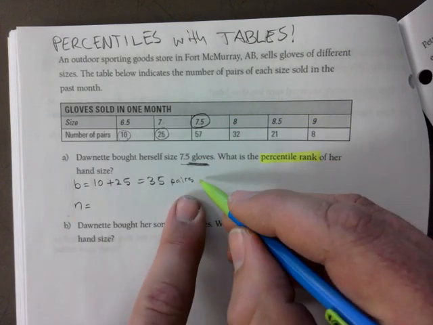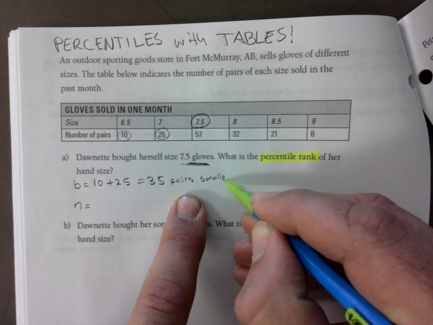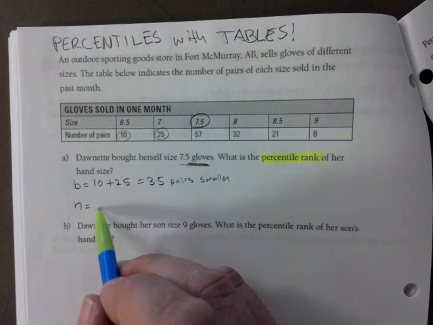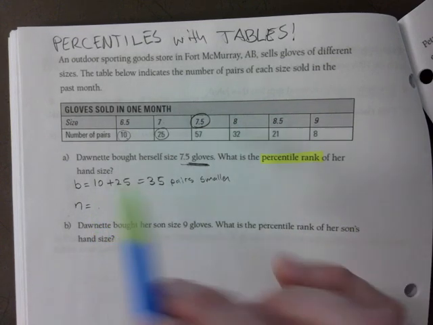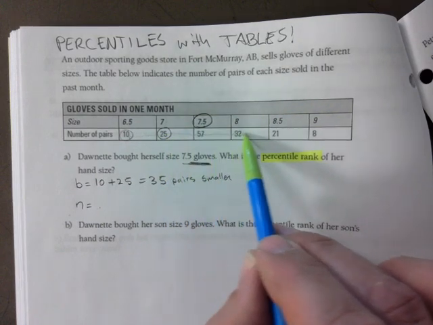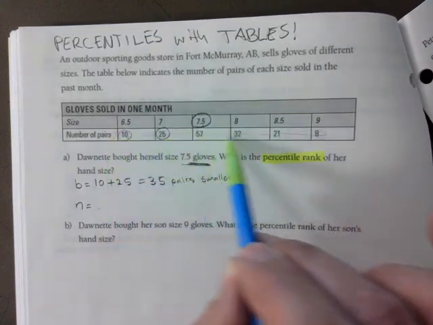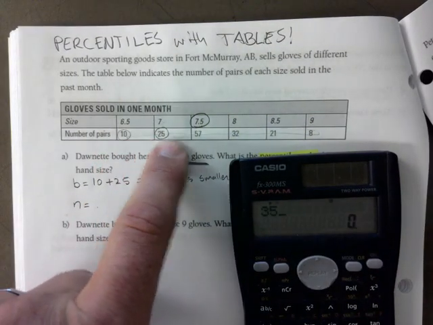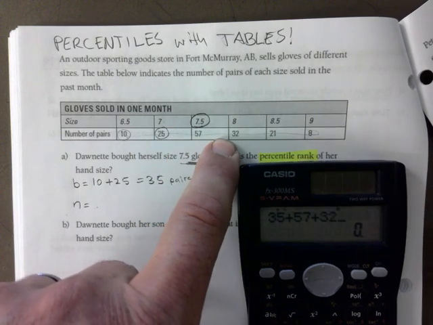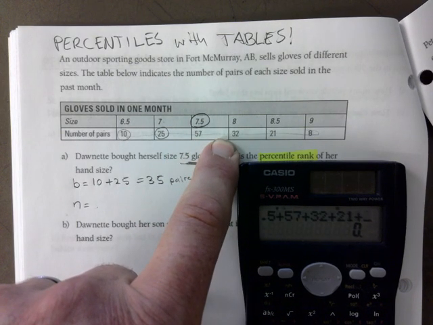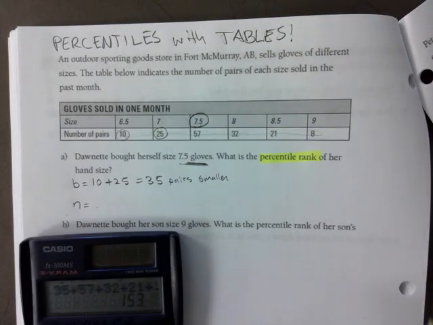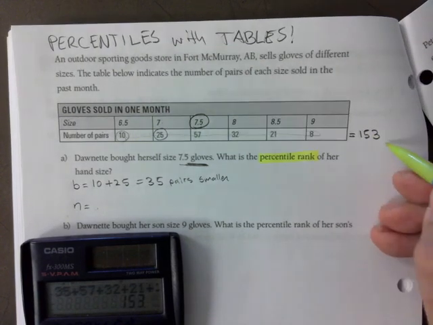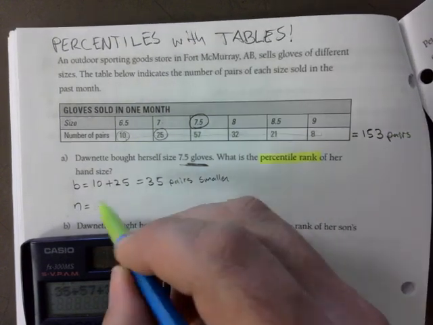that are smaller than 7.5. And what is my total number of gloves that were considered? You just add up all the pairs that were sold, right? So we're going to add up this whole row here to figure that out. So let's try that. This is already 35 plus 57 plus 32 plus 21 plus 8. It's 153 pairs. I'm going to put it right on the table here first. And then I'm going to bring this over here.